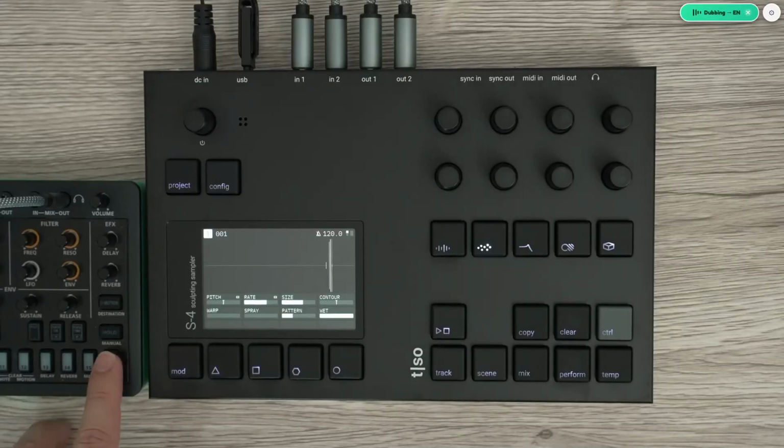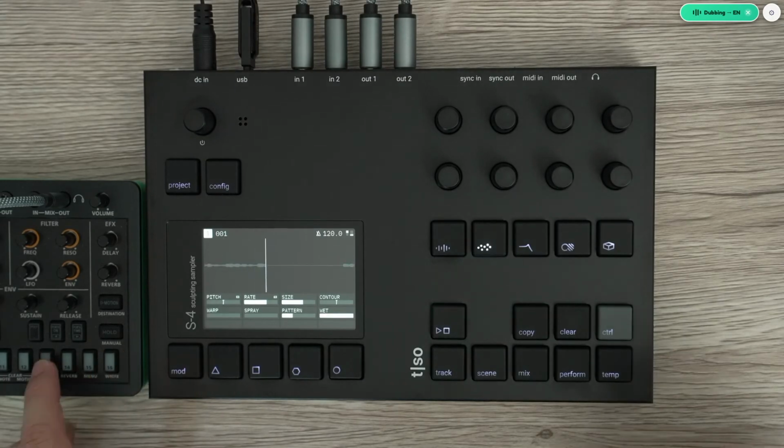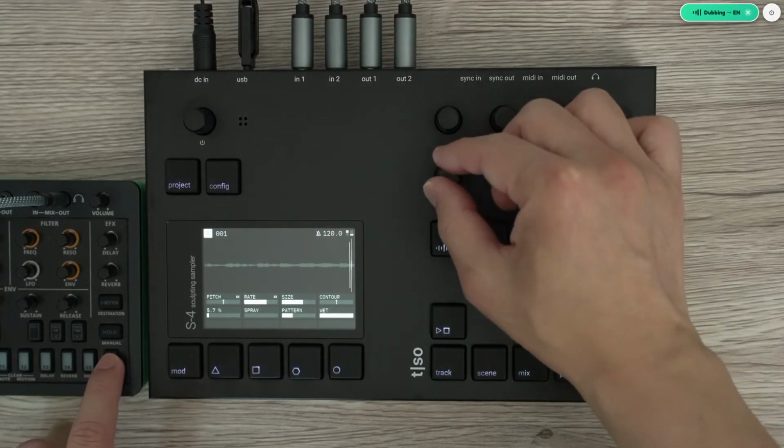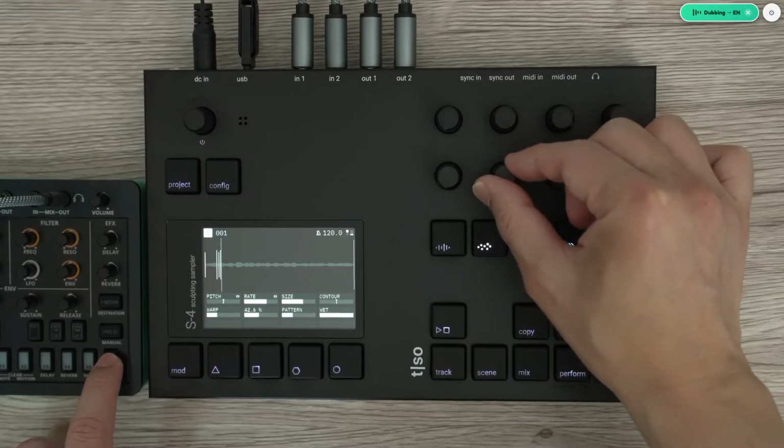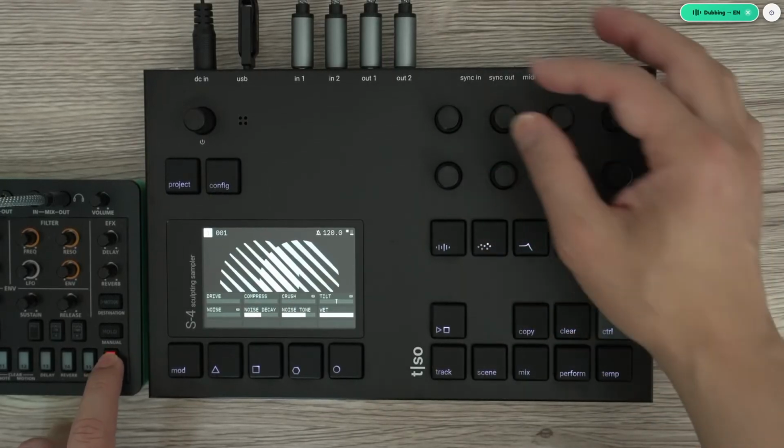Finally, I've been talking about recording or sound file-based so far, but one of the great things about the S-4 is that it also functions as an audio processor. So you can apply these effects live to the input without recording.